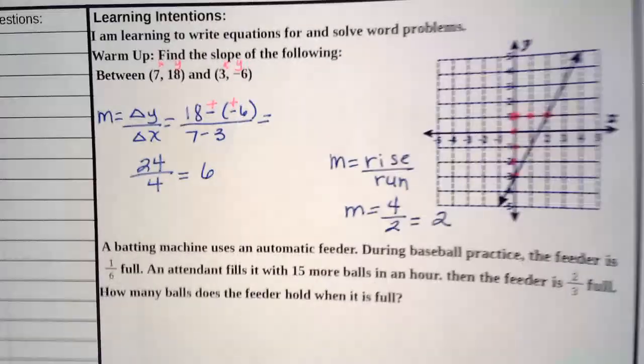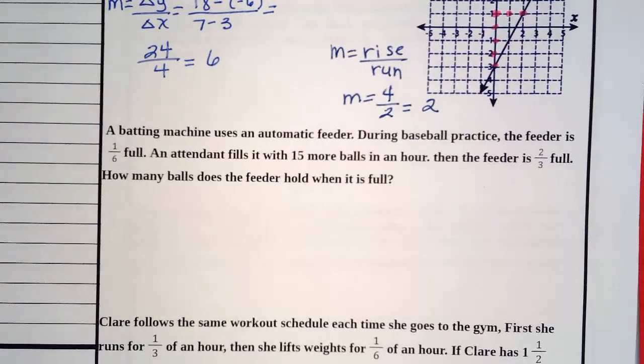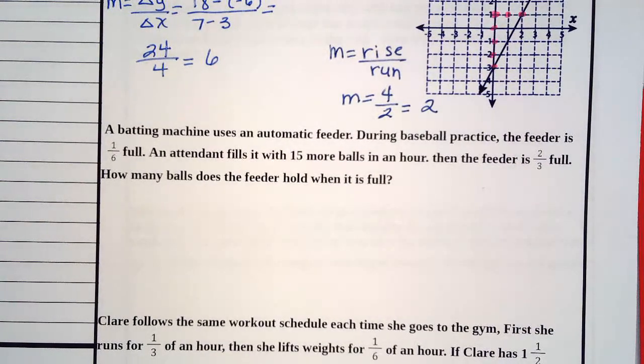So with word problems, the first step is to always read it. Then second step is to read and highlight the important words. Third step is to create your equation.